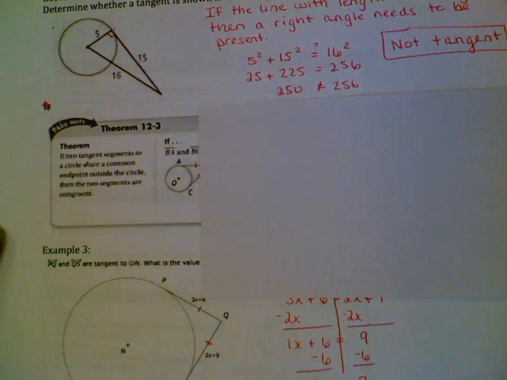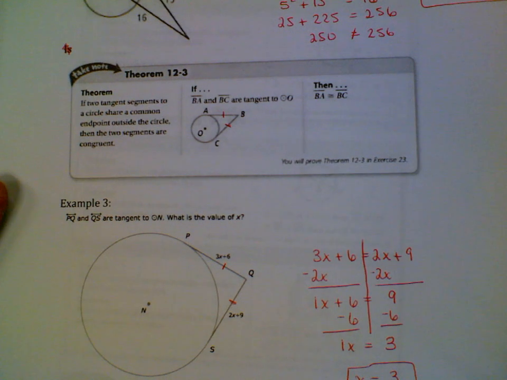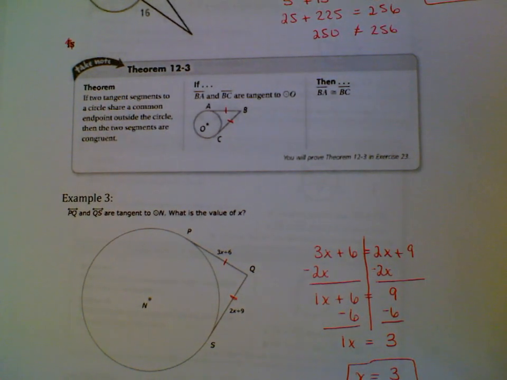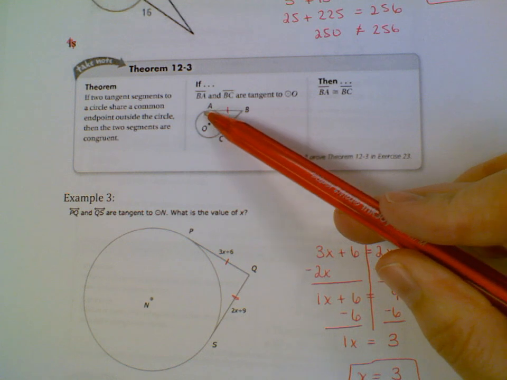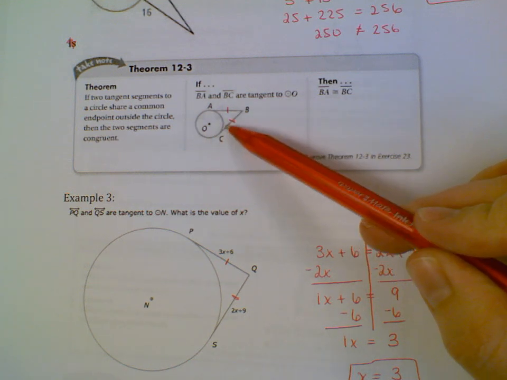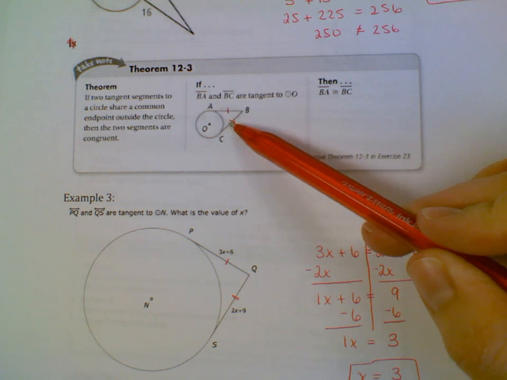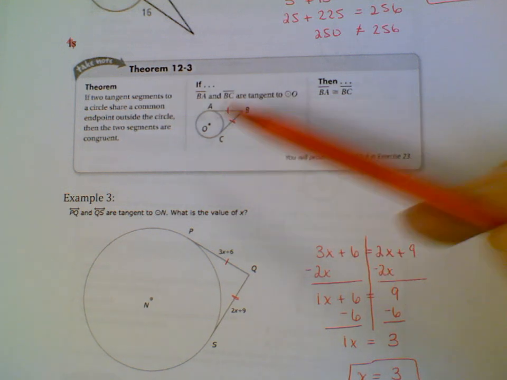Okay, the next theorem says if two tangent segments to a circle share a common endpoint outside the circle, then the two segments are congruent. What it's saying is, if it looks kind of like an ice cream cone, where the circle is the ice cream and here is your cone, then the lines that form the cone have to be congruent to each other if these two lines are tangent.